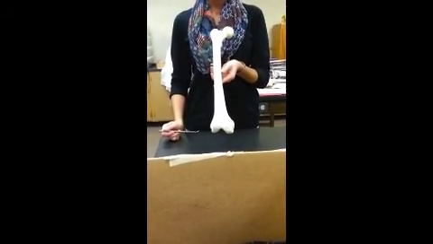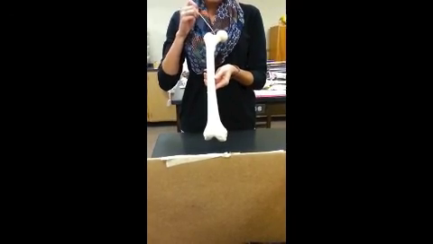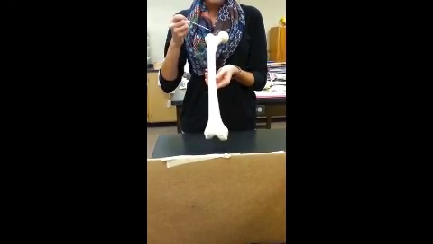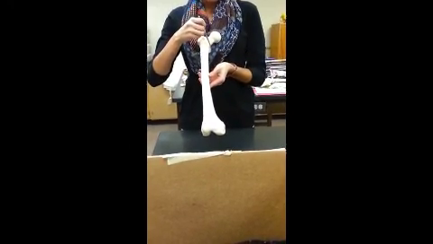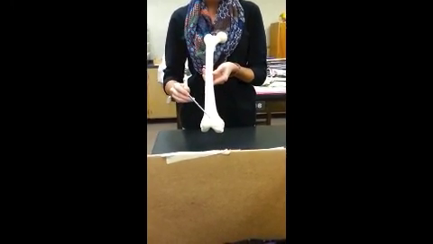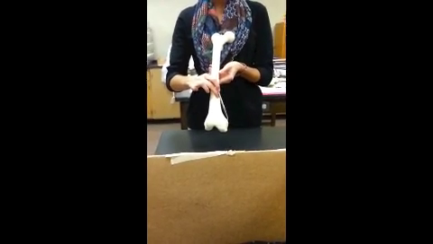This is a right femur. This is the head. This is the neck, the greater trochanter, the intertrochanteric line, the lesser trochanter, the patellar surface, the lateral epicondyle, and the medial epicondyle.